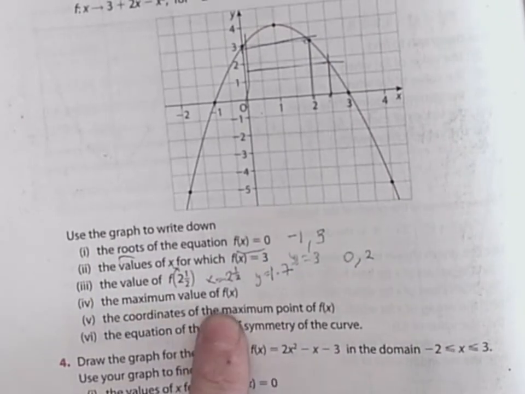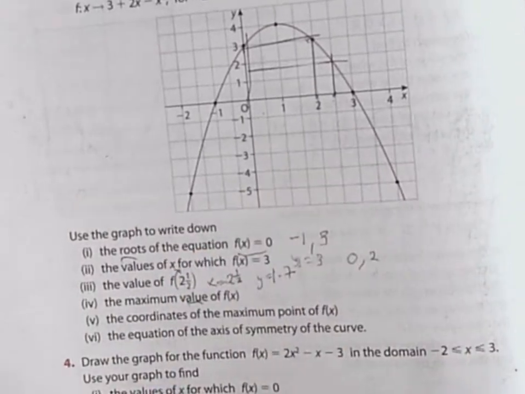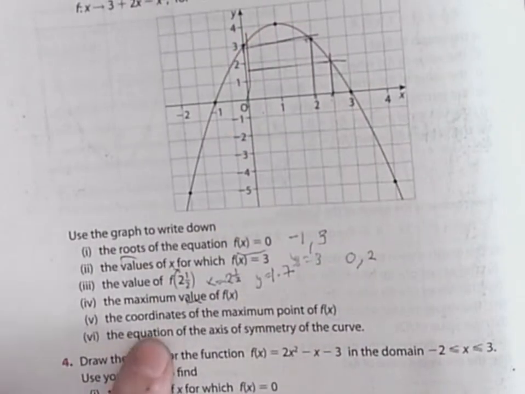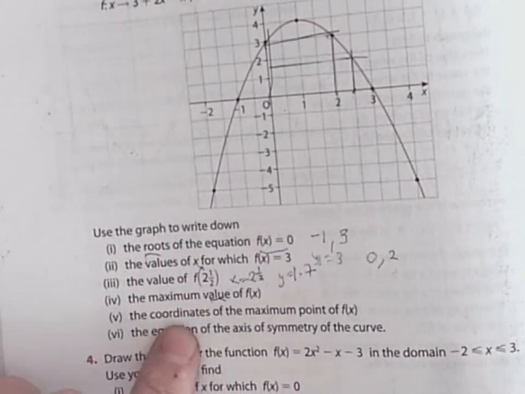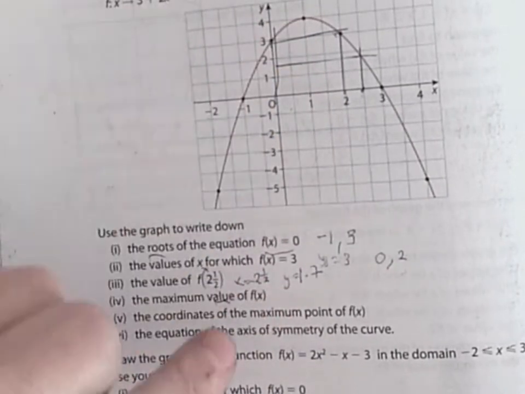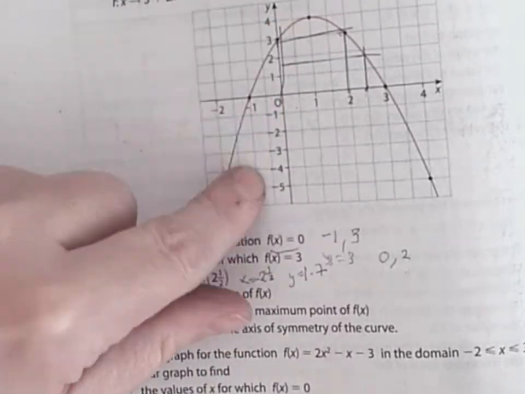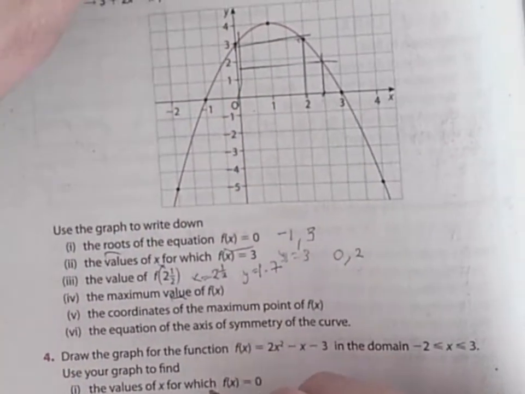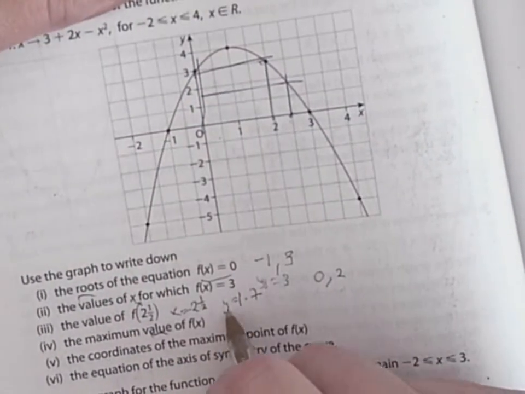They've asked me for the minimum value of f of x. When they ask me for the minimum point, I give the coordinates of the point. When they ask me for the maximum point, I give the point, but when they ask me for the maximum value, I just get the highest y. The highest y value that it goes up to is 4, so that's it.